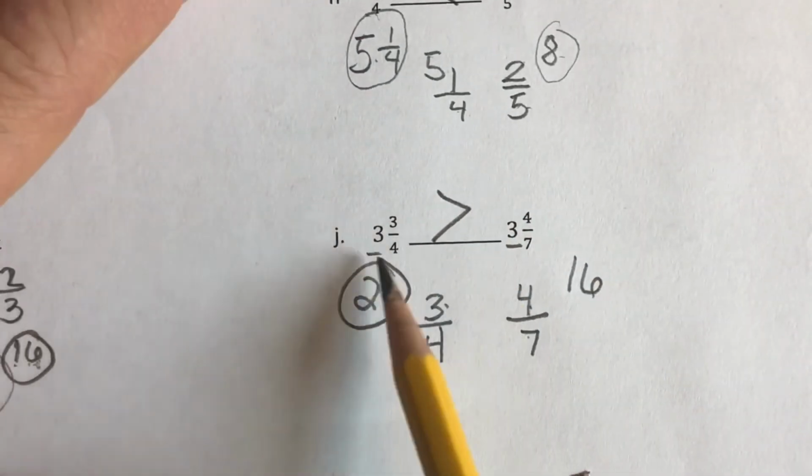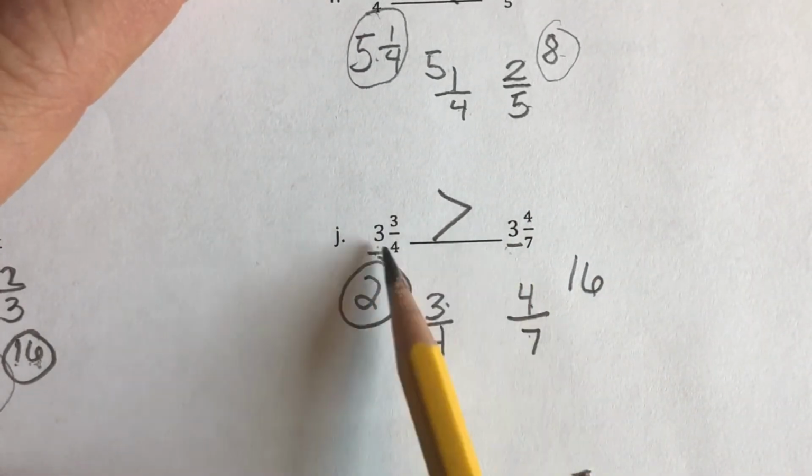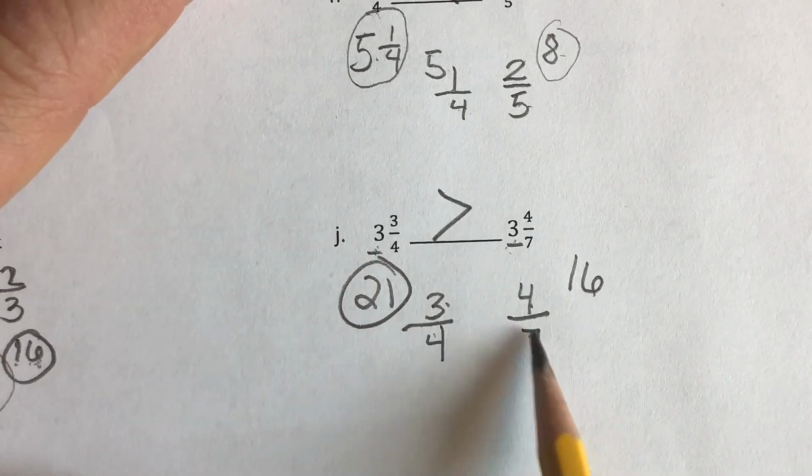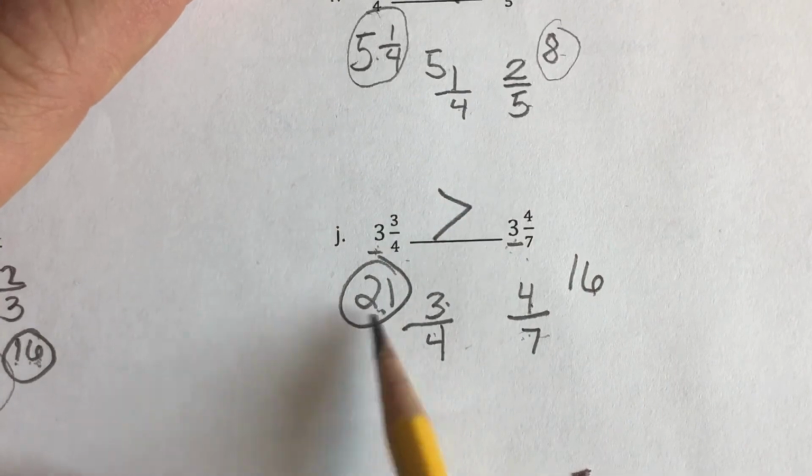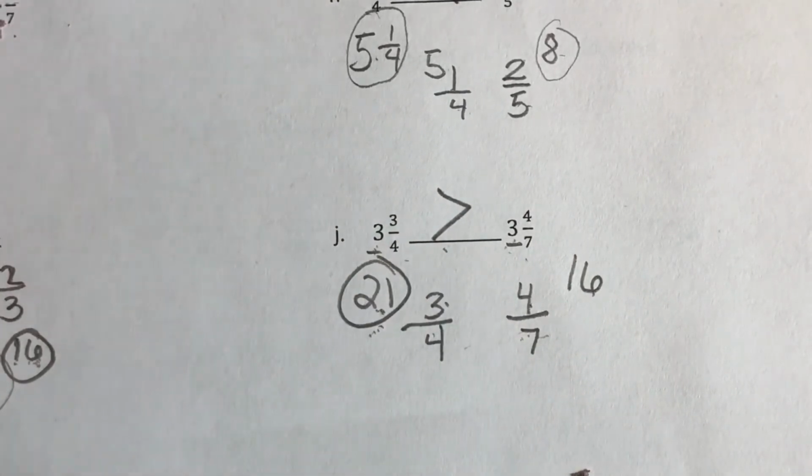And then finally, over here, I did the same thing. This one was great because it was already in mixed number form. So 3 and 3 are the same. Cross multiplied to figure out these because 4ths and 7ths are not related. And 21 on this side came out just greater, okay?